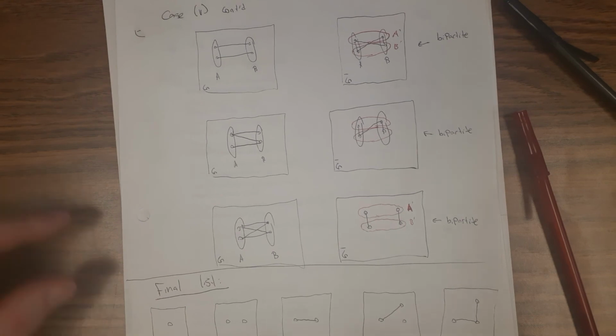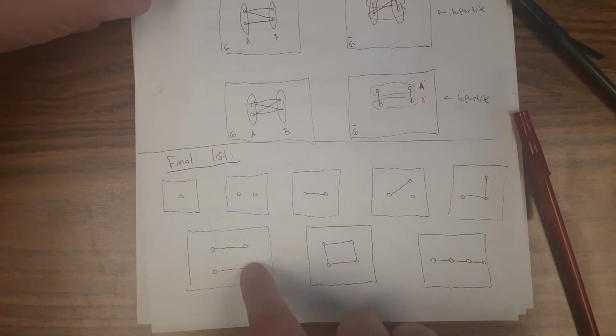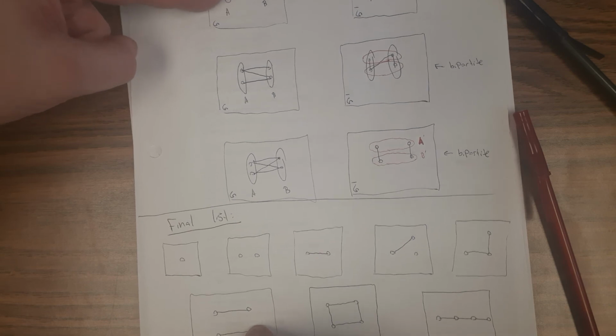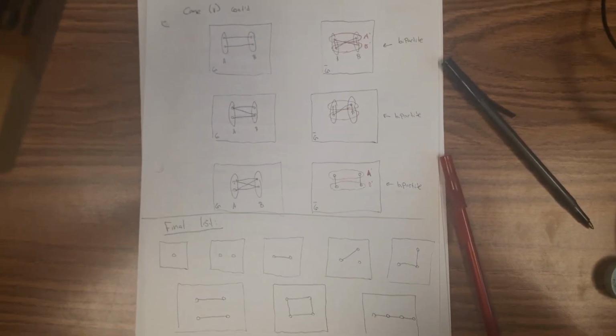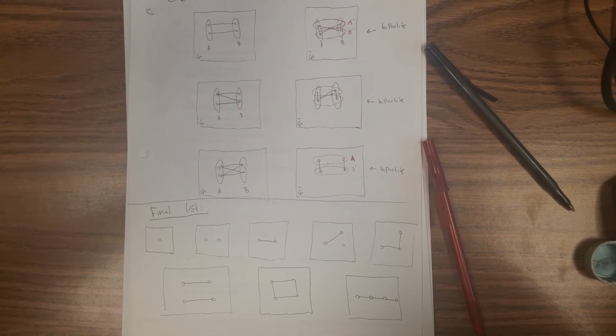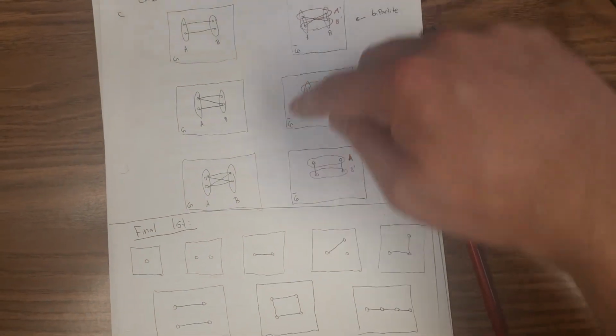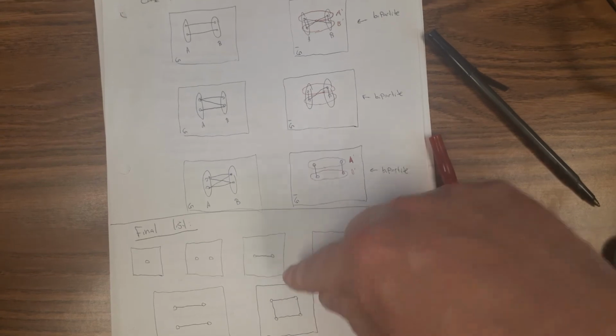And by the way, this one clearly looks just like this. Actually, can I just pull out a little bit? Yeah, so the graph in the top left and the bottom left are the same. But what about this graph and this graph?